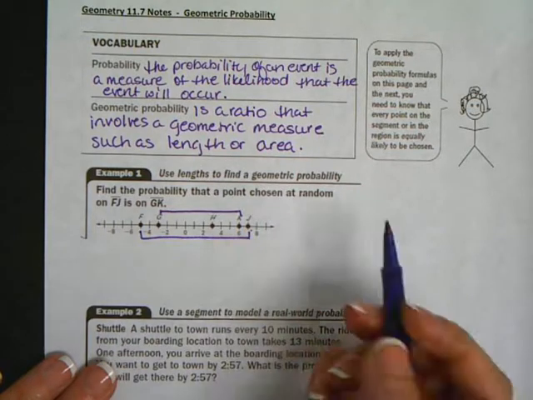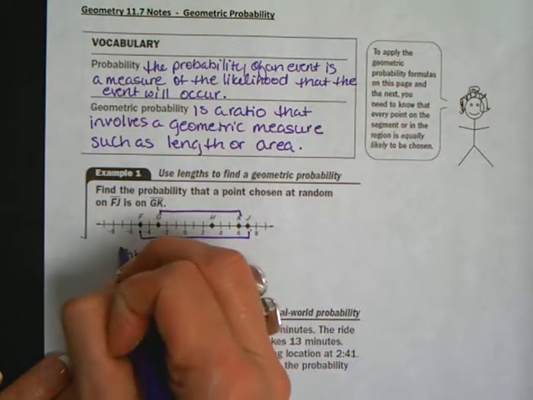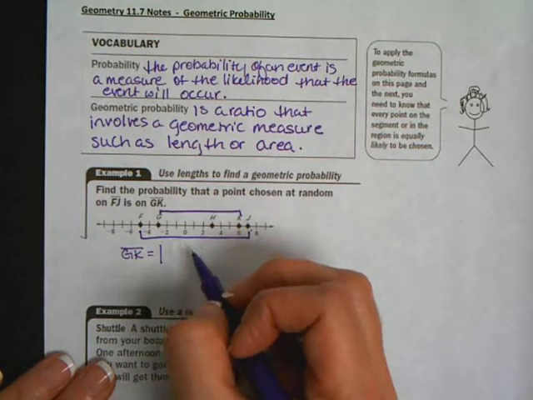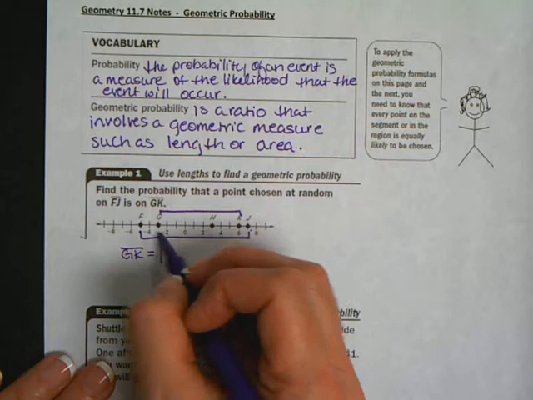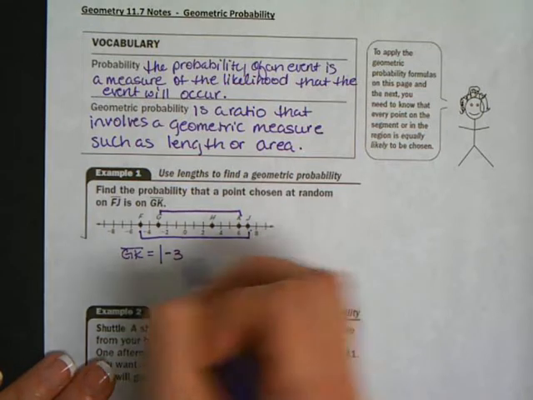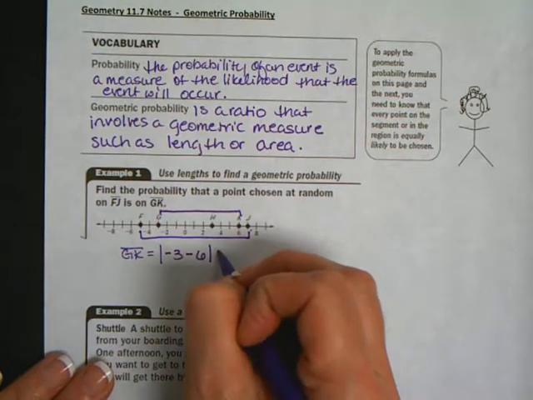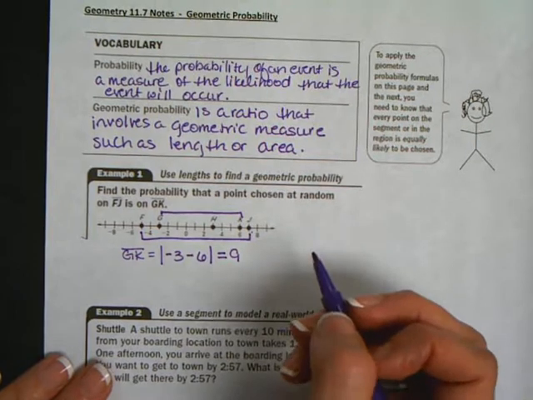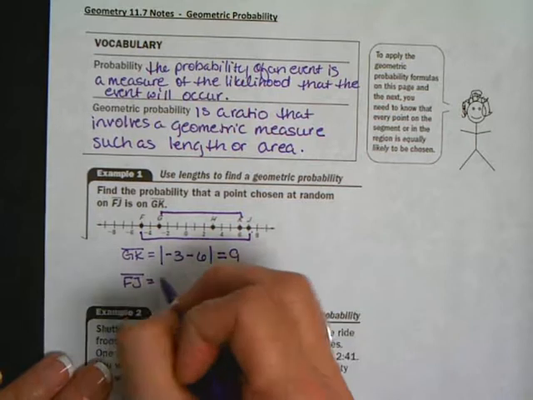G is at point -3 and K is at point 6. -3 minus 6 is -9, but its absolute value is 9. So GK has a length of 9. FJ, on the other hand, is a little longer. Its length is the difference between point F, which is at -5, and point J, which is at 7. The absolute value of those two numbers is 12.